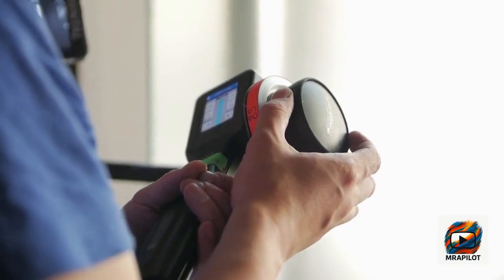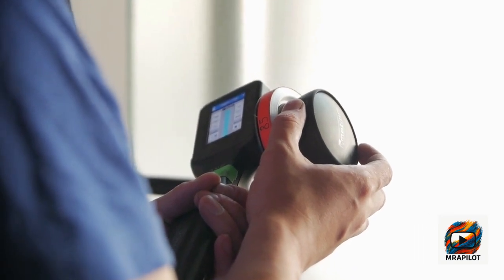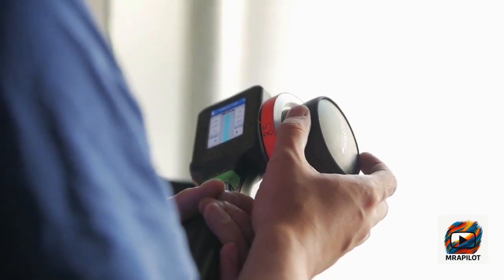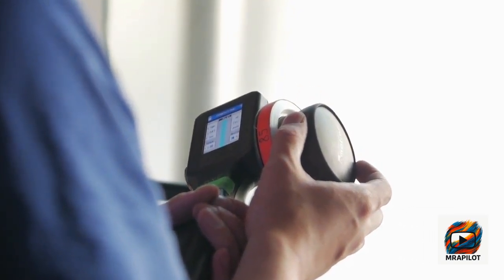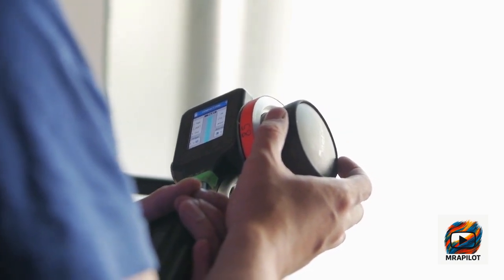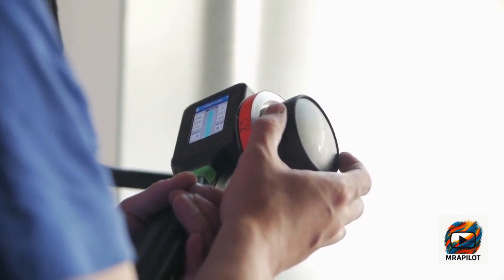Always cross-check altimeter readings with airport elevation during engine start or taxi. Even a small discrepancy can be a clue that the pressure setting is off, or your instrument isn't calibrated properly.